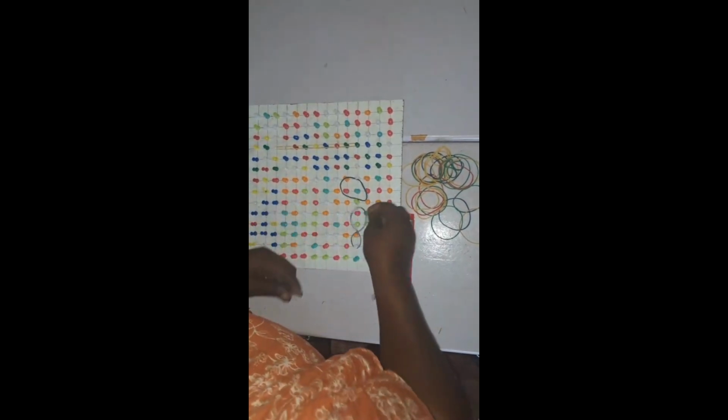Now we have to make a triangle. 3 sides. So a triangle has 3 sides.